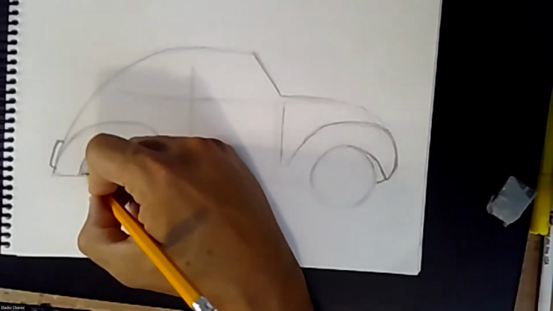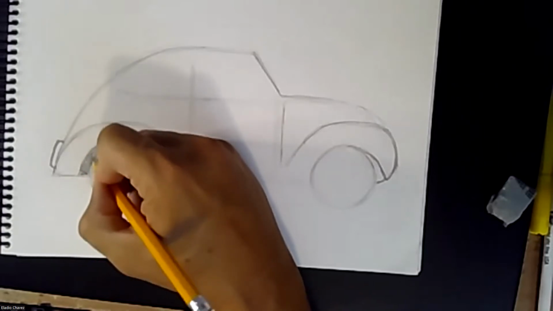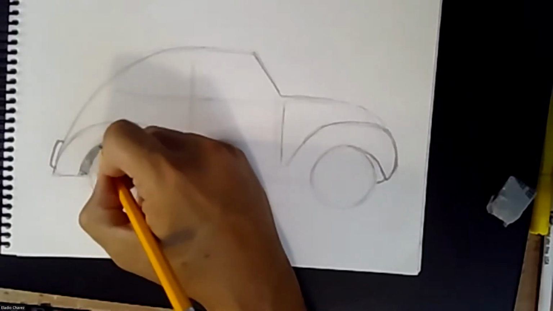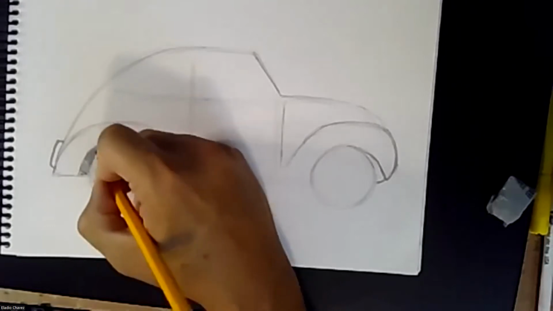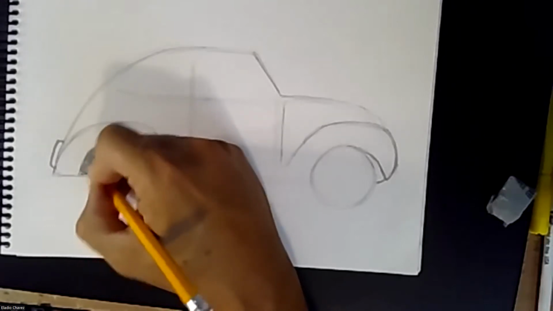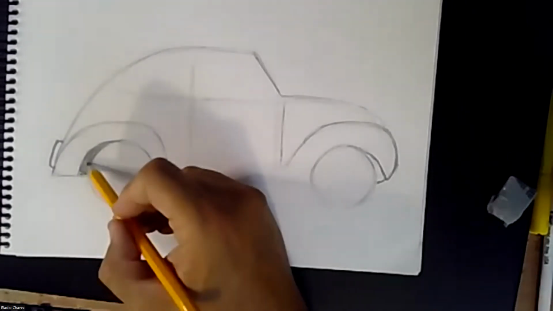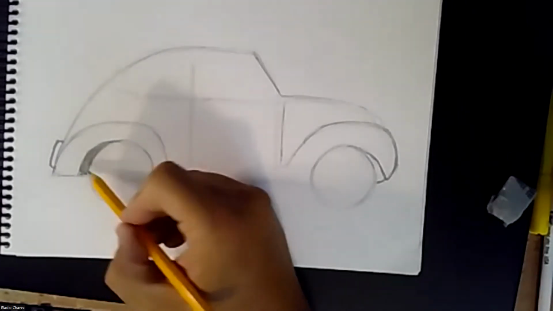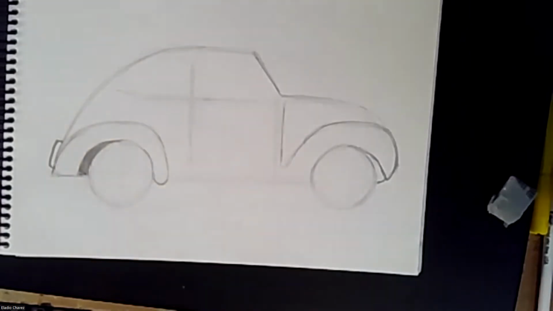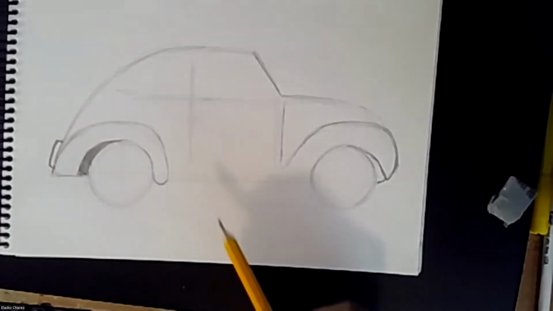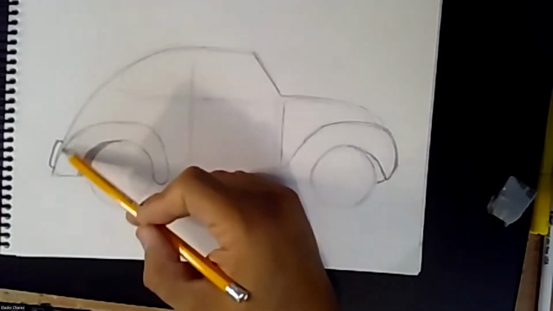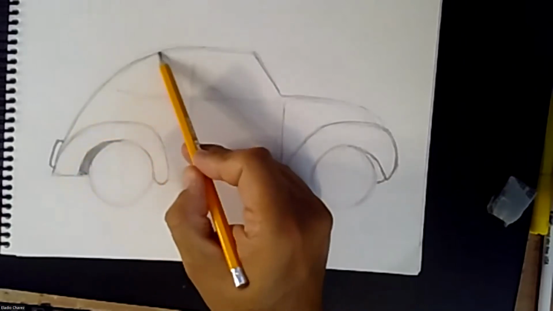Actually, this is probably the darkest part. Let's shade in there. Because the tires are black, but the tires would still be shaded. But the tires right in here would still be actually a little bit lighter than that. Although it's reversed on the drawing, I look up and I see it reversed. It's all good. All right, we've got this. The profile of the car looks good.